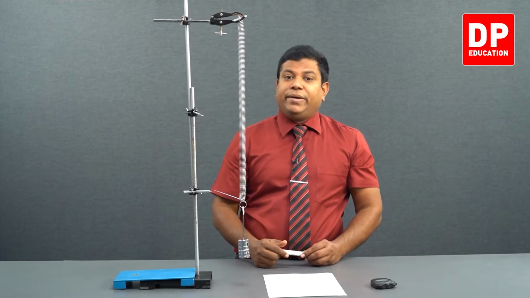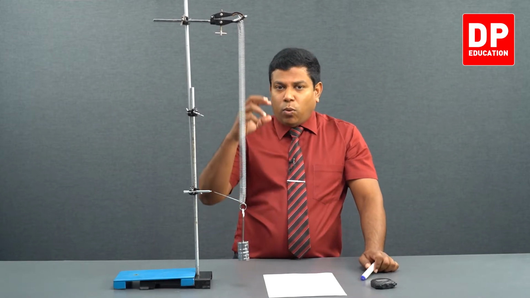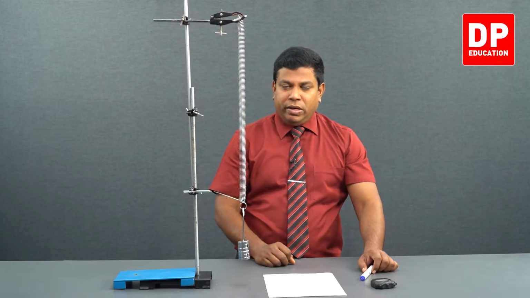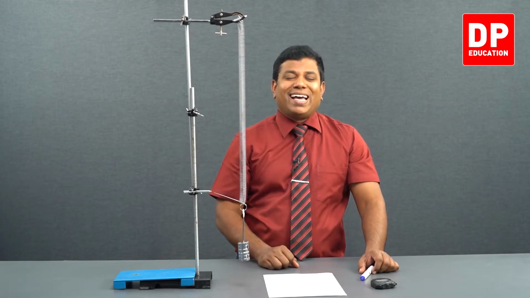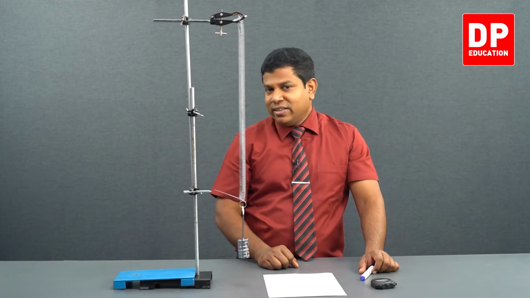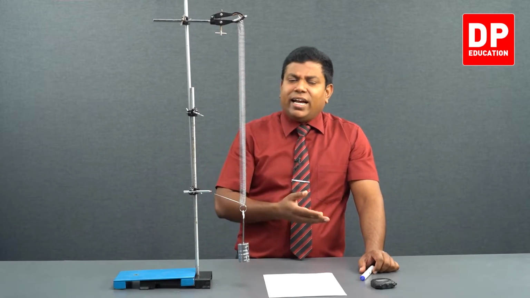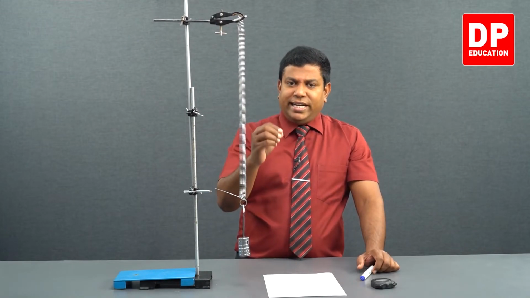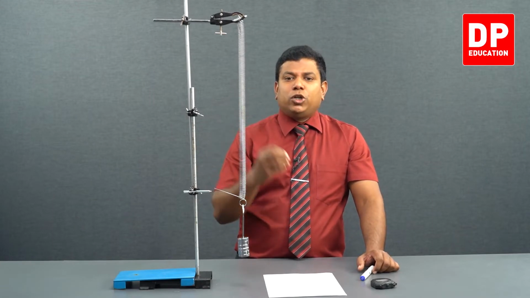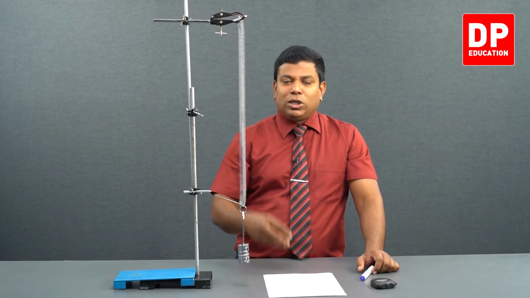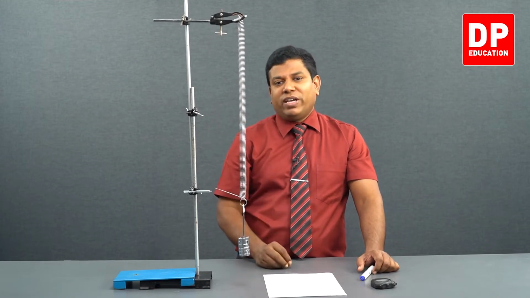Remember, it's 20T. Divide this by 20, you will get one oscillation period. Then we can draw the graph of T squared versus M, T squared on the y-axis, M on the x-axis. It has to be a straight line going through the origin. If you get a straight line, then it's verified. What is verified? T is proportionate to root m is verified, or T squared is proportionate to m is verified.